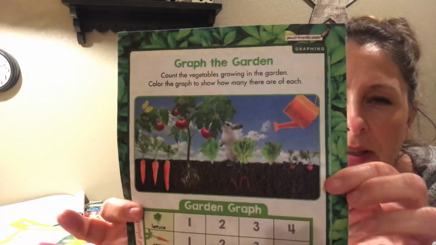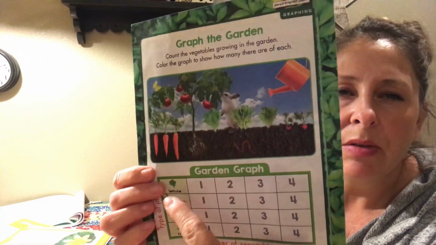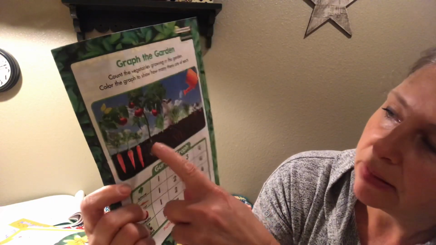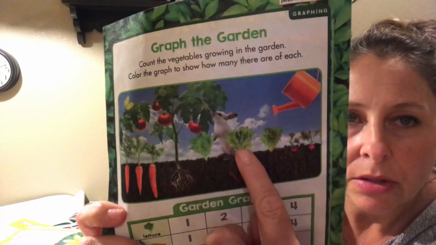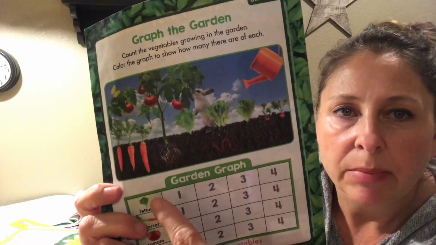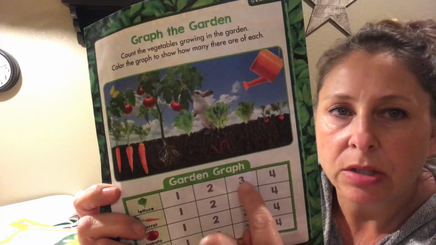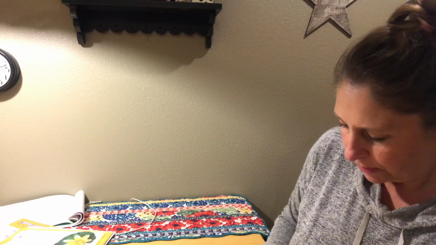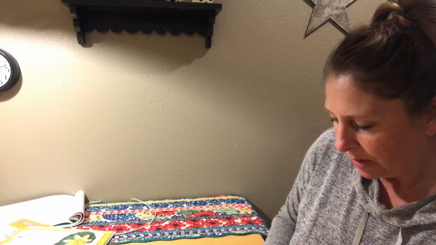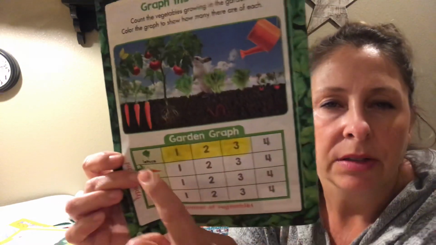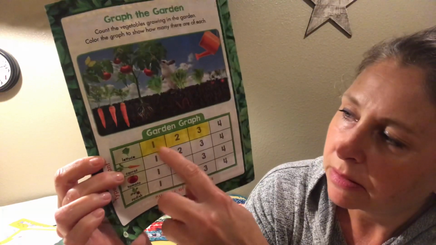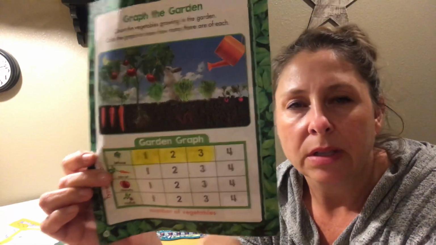On the back, you're going to look at this garden, and we're going to complete this graph. It says here lettuce. You're going to look up here in the graph and find the lettuce. I see 1, 2, 3 lettuce plants. So on my graph, I'm going to color box 1, box 2, and box 3. I will do that for you now so you can see this is a bar graph. We're also doing a little bit of math to go with this. That's how that looks. Remember, you're starting over here with number 1 and going to your right sideways. This is a horizontal bar graph.